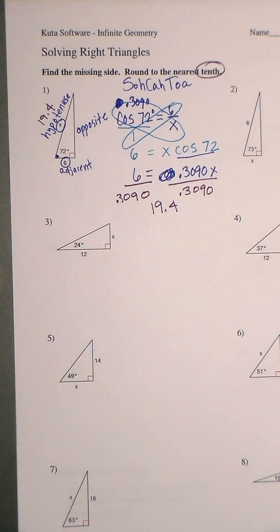If we wanted to find the opposite side, we could then do the opposite over adjacent and do a trig function again, or we could do the Pythagorean theorem. We're not going to do that now. We're just looking at finding the missing sides right now, just the ones that are indicated.